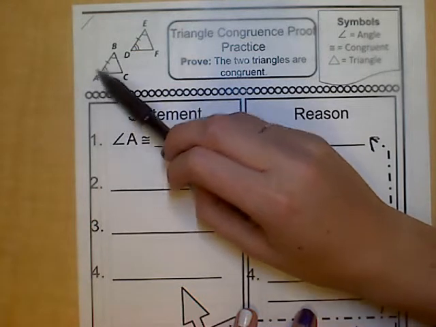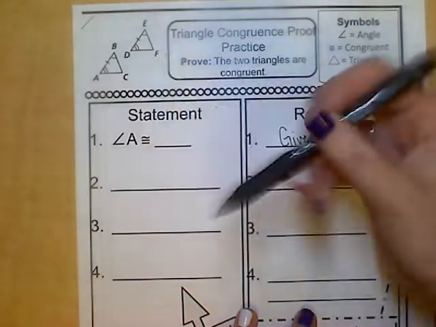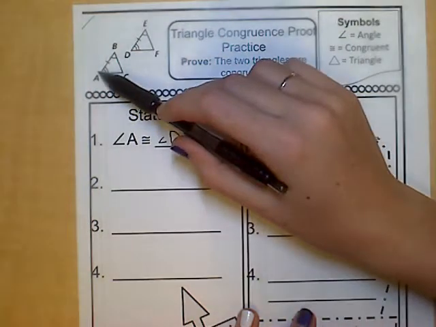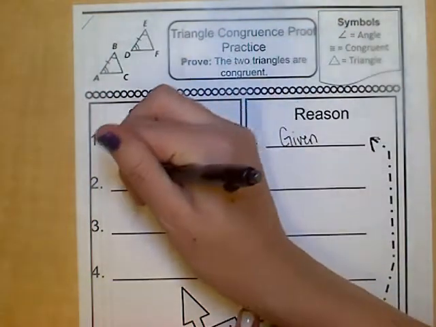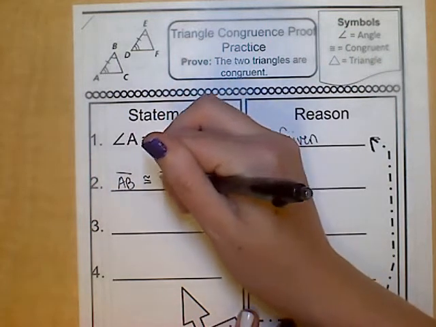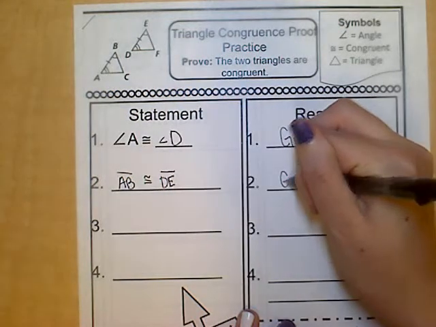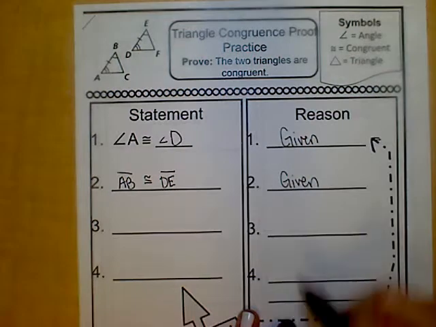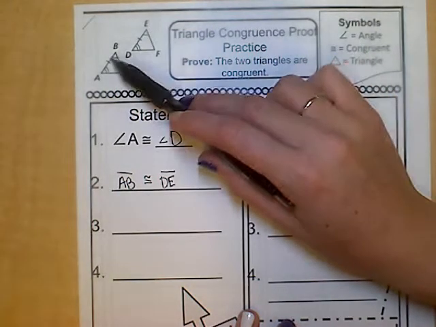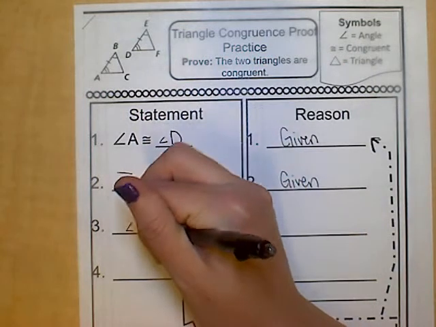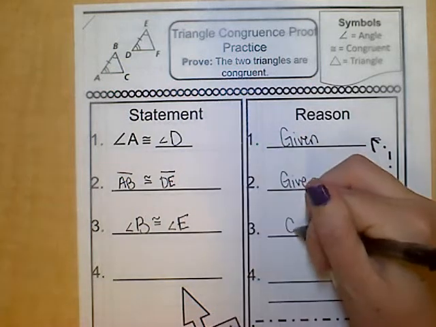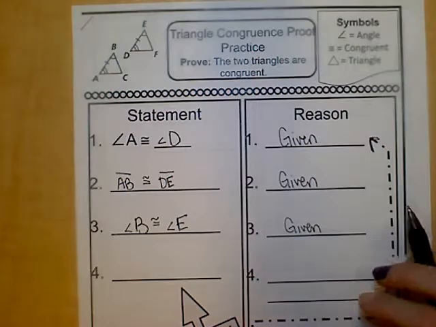I have angle A and angle D being congruent to each other. So that is a given statement. I also have this side is congruent to this side. Side AB is congruent to side DE. That was also given. And the third thing that's shown in the diagram is that B and E are congruent to each other. So angle B is congruent to angle E. That is given. It was shown in the diagram.